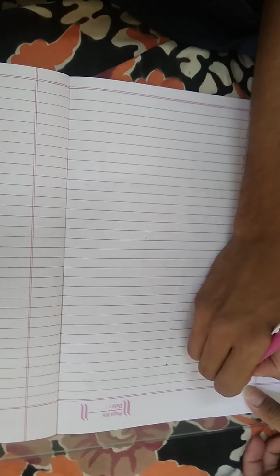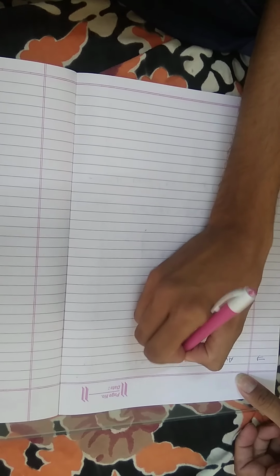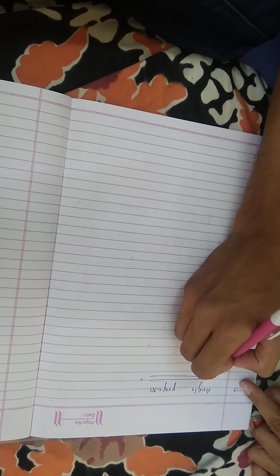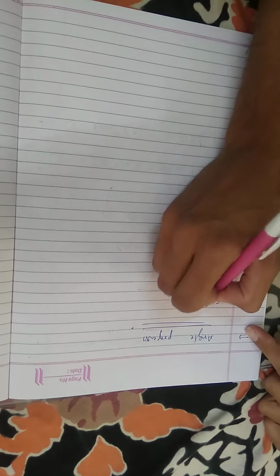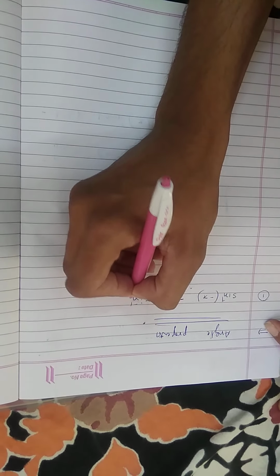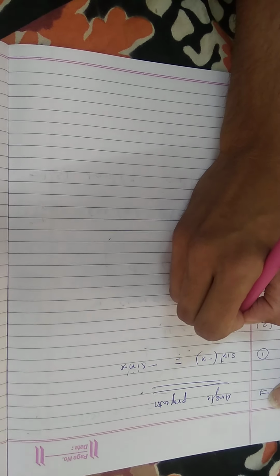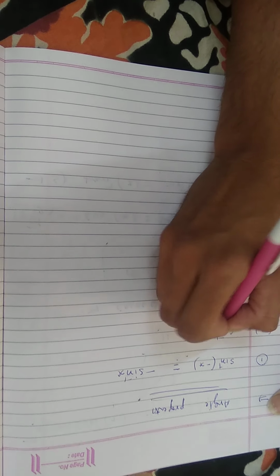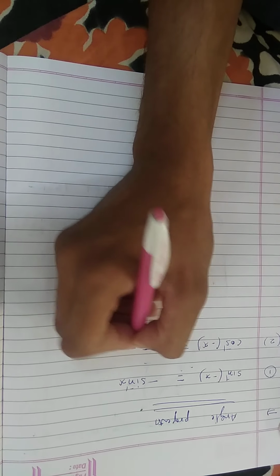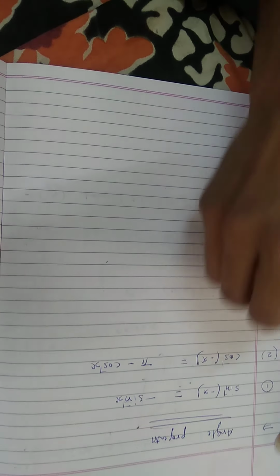Now, the negative angle property. Number 1, sine inverse minus x is equal to minus sine inverse x. Second one is cos inverse minus x is equal to pi minus cos inverse x.